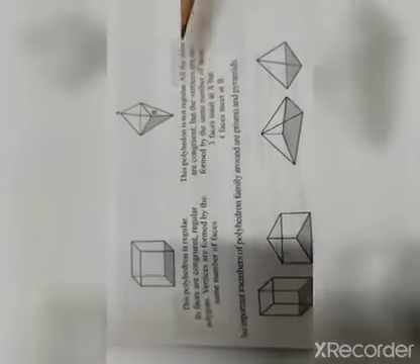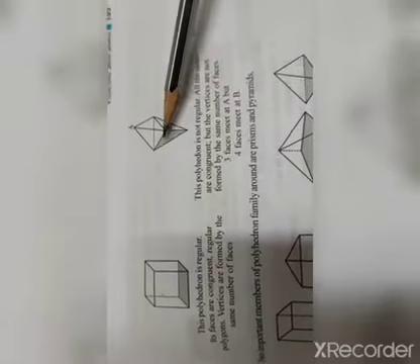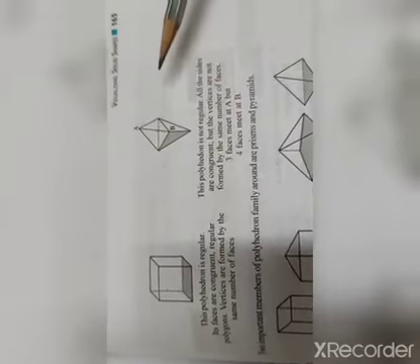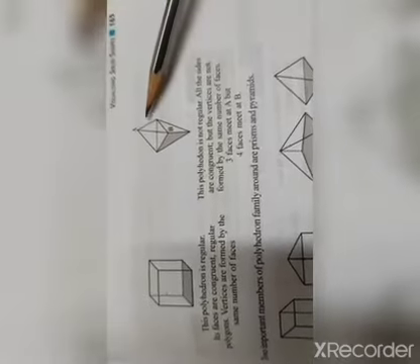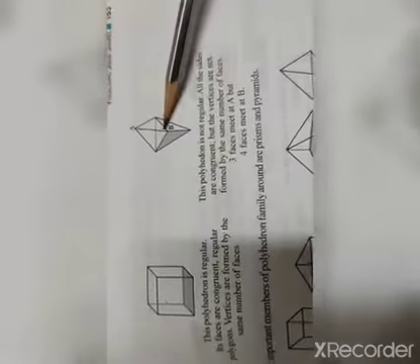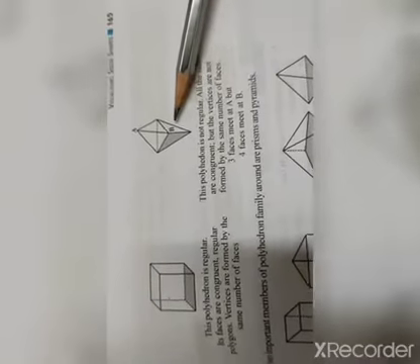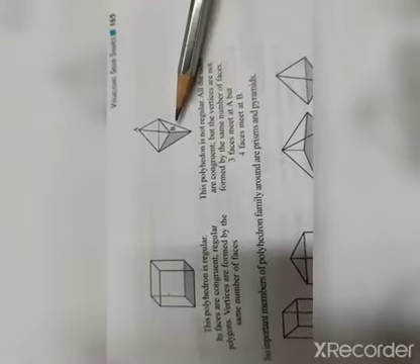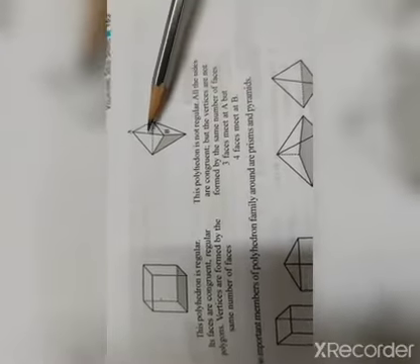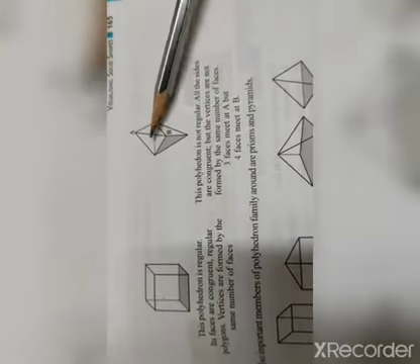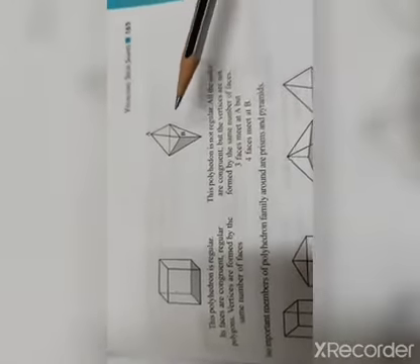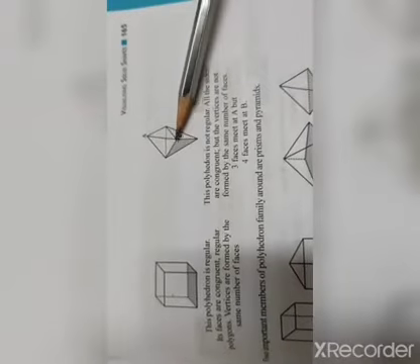This polyhedron is not regular. All the sides are congruent, but the vertices are not formed by the same number of faces. 3 faces meet at A. You can see four faces at B.